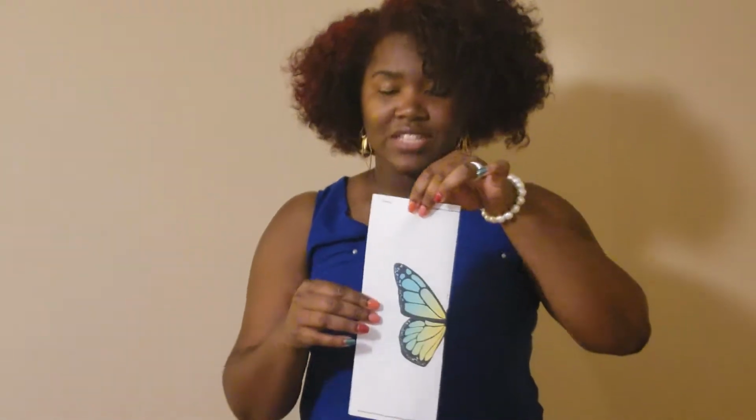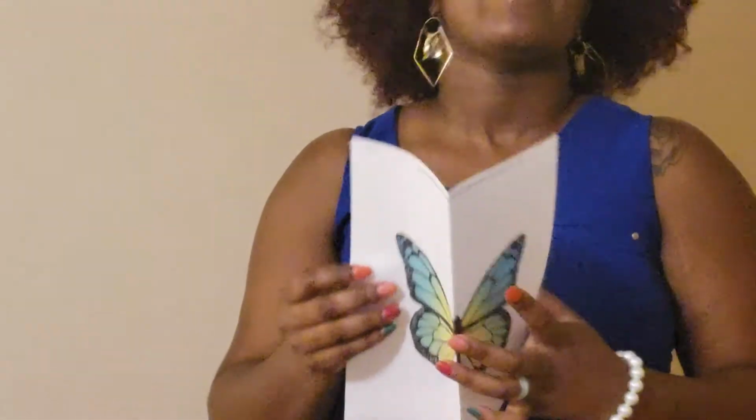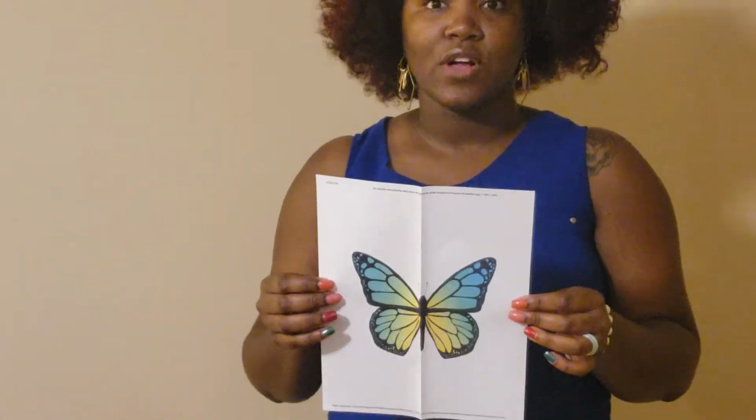So if I were to split this page in half, on this side you see the blue, the green, and the yellow. On this side you also see the blue, the green, and the yellow. So that's kind of what symmetry is. Symmetry is splitting something down the middle and having equal parts at the end.